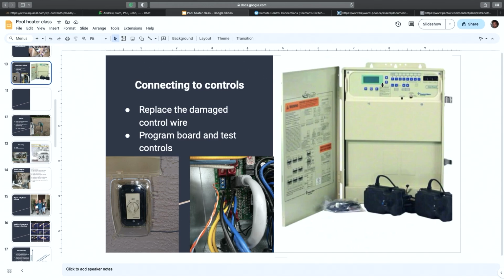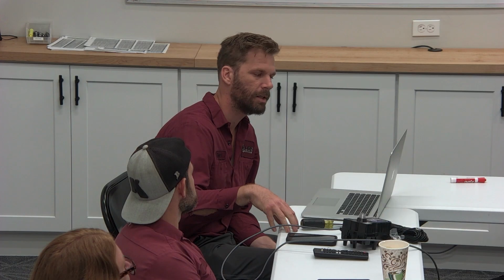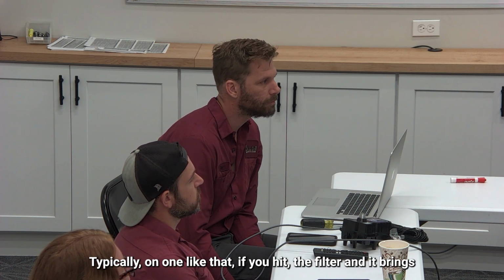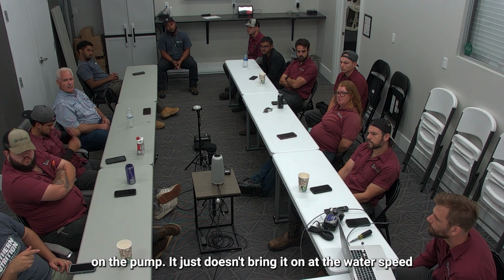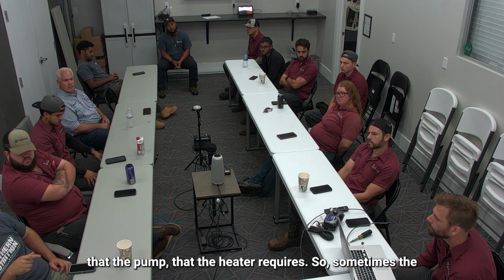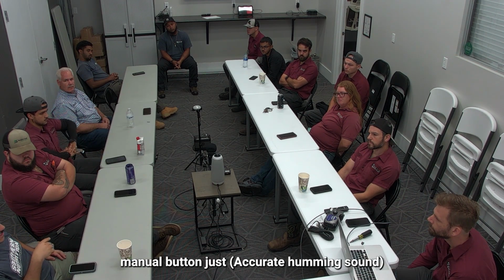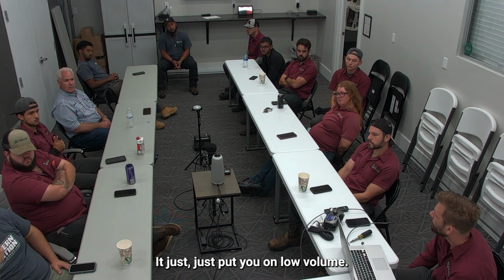I've noticed that the heater button's not always connected to the heater. So you have to go into the controls and turn the heater on. Maybe the heater's connected to one of the auxiliaries, and that's how they have it programmed. Typically on one like that, if you hit the filter and it brings on the pump, it just doesn't bring it on at the water speed that the heater requires. That's true. If you have a variable pump, you will turn it on and you can go flip the screen on the pump and increase the RPMs, just to make sure you have enough water flow for your heater.